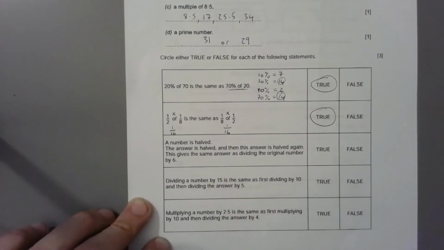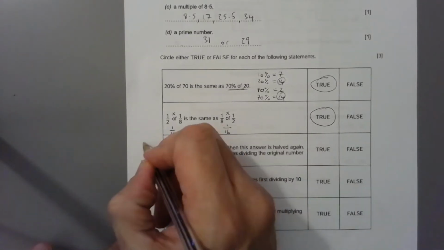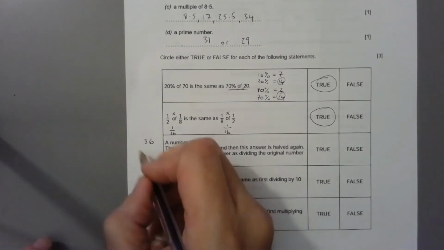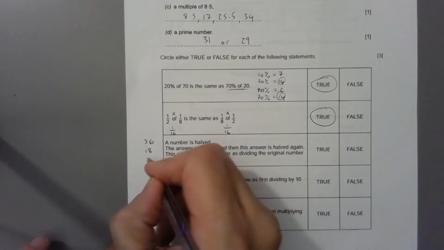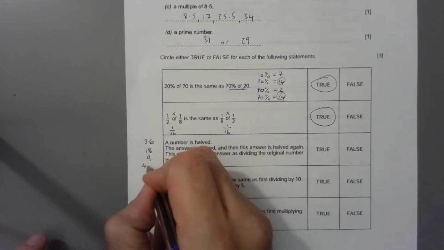Okay, a number is halved, the answer is halved, and then the answer is halved again. Again, make up a number. You can pick any number you want. I'm going to pick, say, 36. I'm going to write it on the side here where I've got some room. So if I half that, that's going to give me 18. The answer is halved again, which gives me 9. And then the answer is halved again, which gives me 4.5.